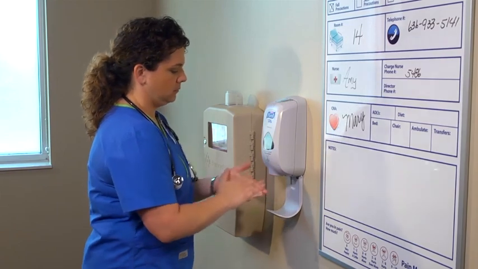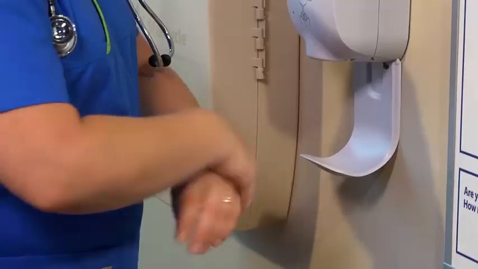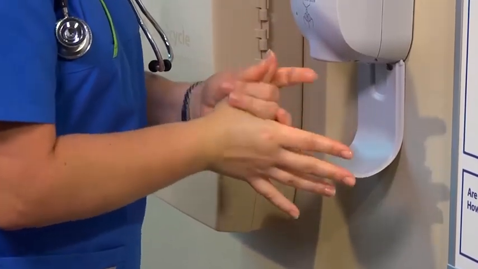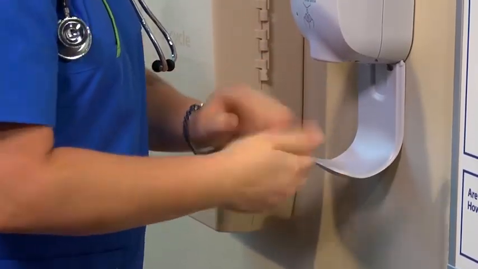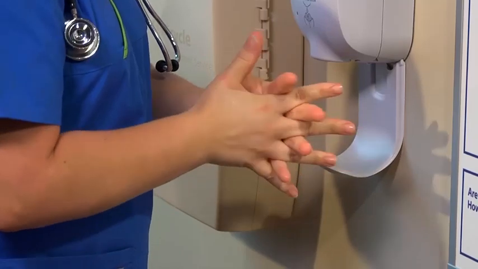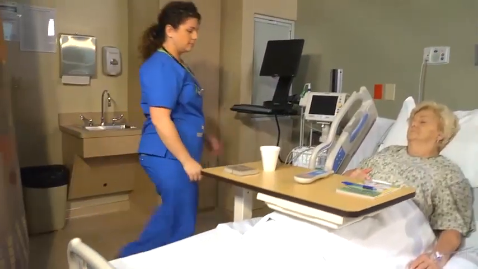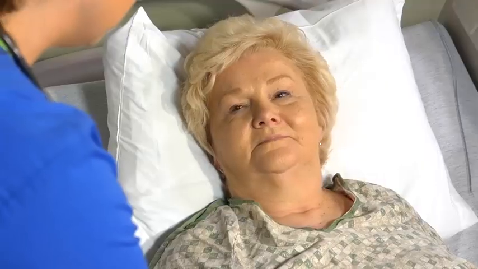Measuring and recording intake and output, or I&O, is the key to accurate assessment and monitoring of fluid and electrolyte balance. Begin by performing hand hygiene. Ensure the patient's privacy and introduce yourself. Ms. Stewart? Yes. Hi, my name's Amy. I'm going to be your nurse.